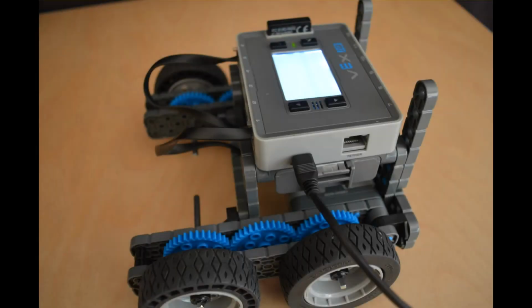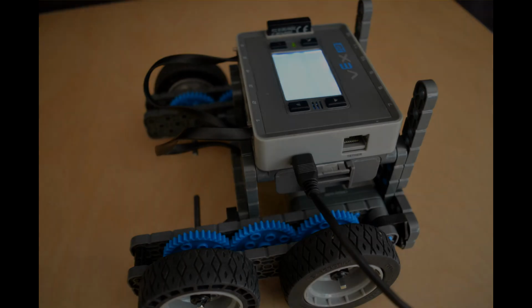The next major difference between VEXcode VR and VEXcode IQ is the program needs to be downloaded directly to the robot. In order for this to happen, the robot needs to be turned on, and if you have an iPad device or an Android, this can be done by Bluetooth, or if you have another type of device, you'll need a direct wired connection between the USB port on the brain and the USB port on your device.